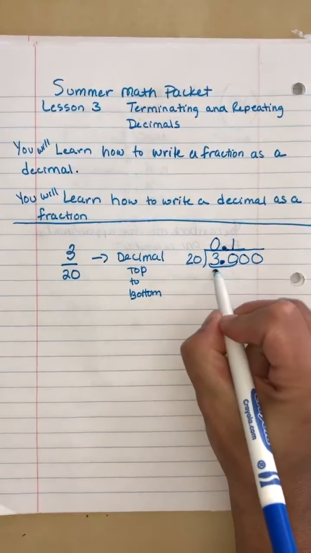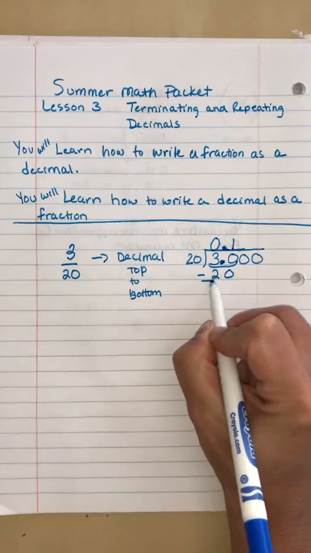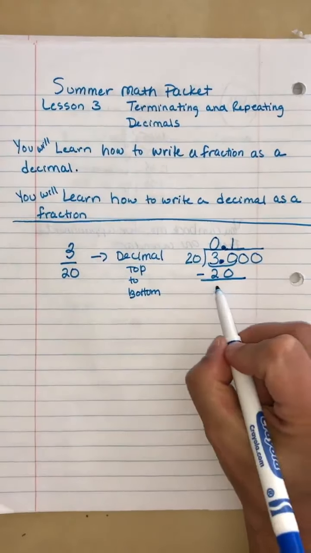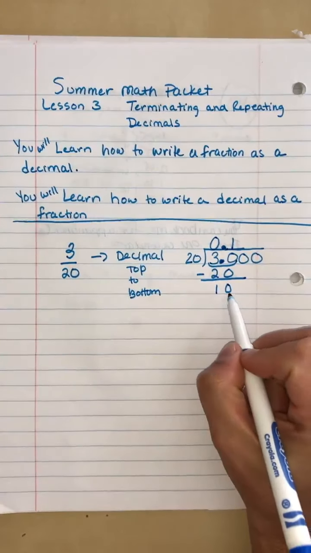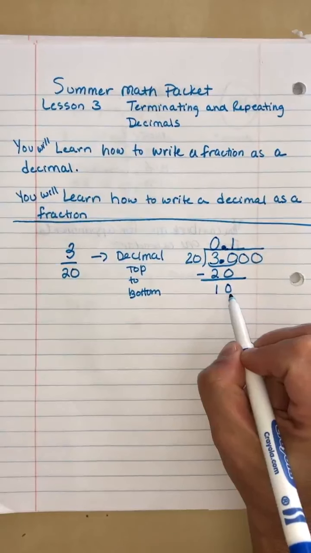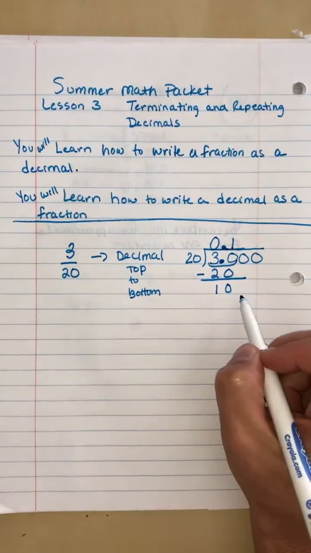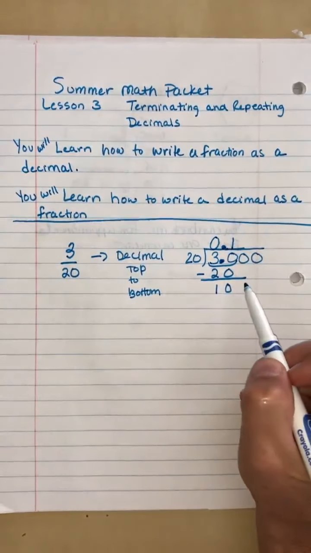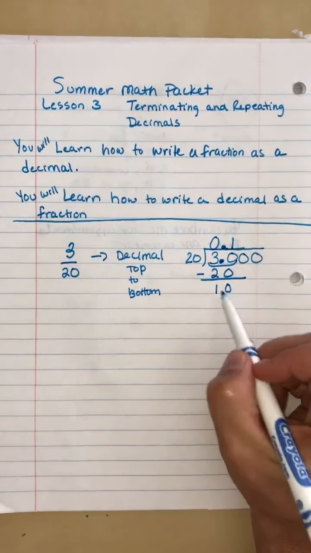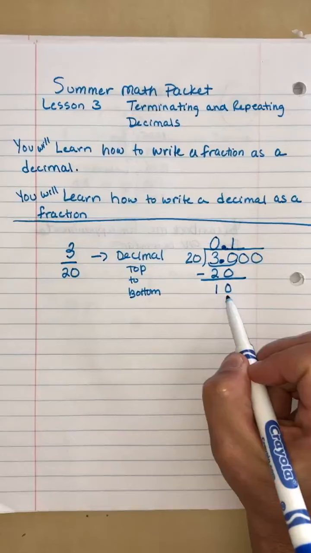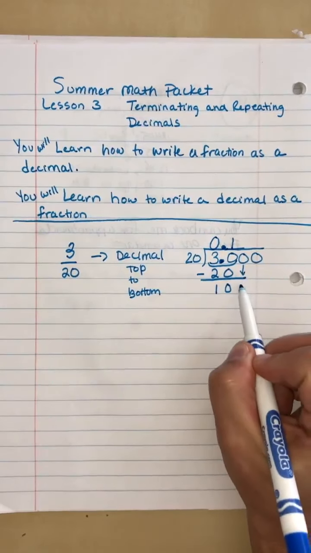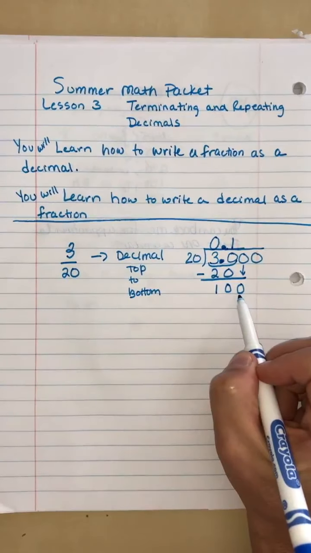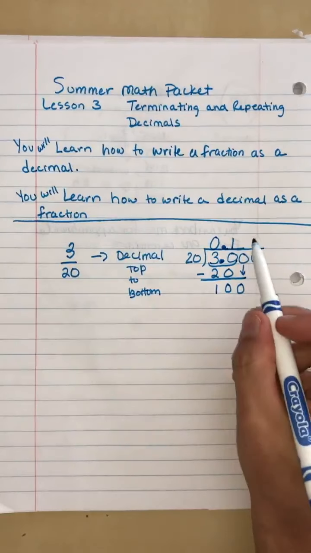1 times 20 is 20. And we're going to subtract, so we're going to end up with 10. 10 is the remainder, and 10 is less than 20, so that's okay. If you got a number that was greater, you'd have to increase this number up here. So now 20 can't go into 10, so we're going to need to bring down this 0. Can 20 go into 100? Yes, it can.